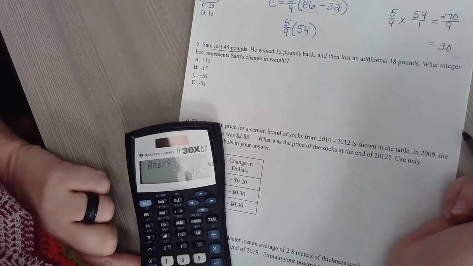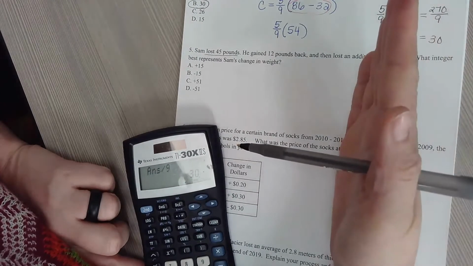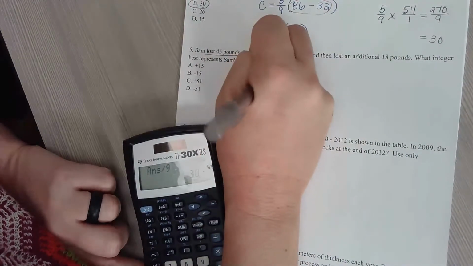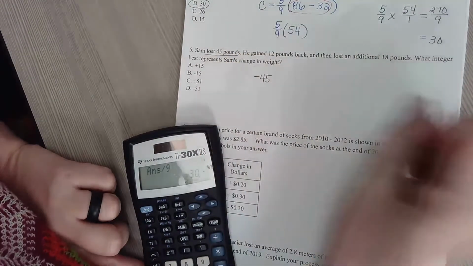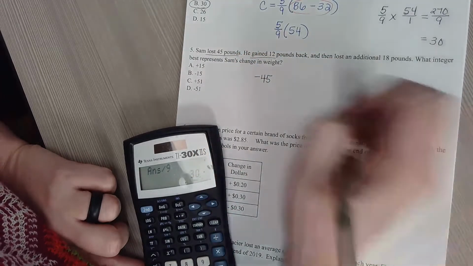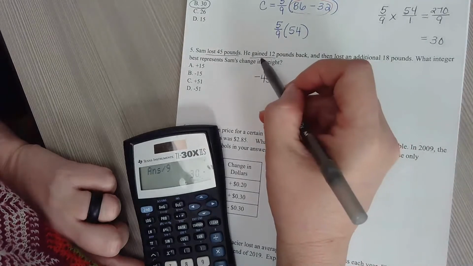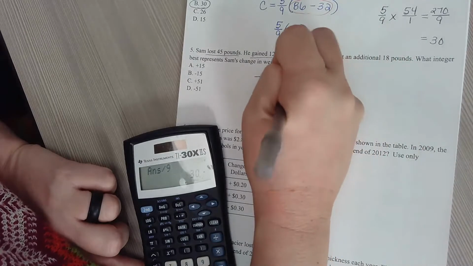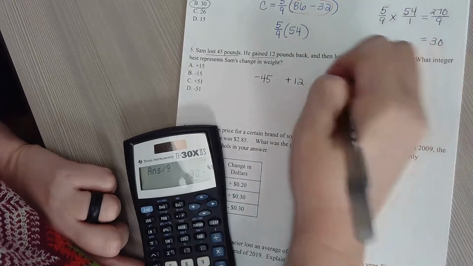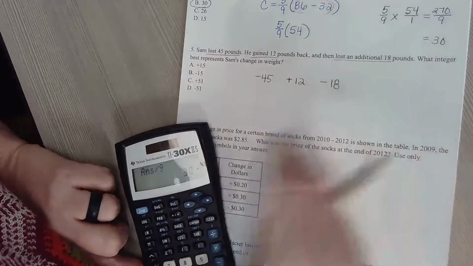lost 45. So we're going to use some key words here to know if lost 45 means negative 45 or positive 45. So lost would be a negative 45. He gained 12 pounds back. Maybe it was Thanksgiving time or something like we're all doing right now. Or maybe it was COVID, right? 2020. Gained 12, so that's plus 12. And then he lost an additional 18. So we would have figured out overall what was his change.